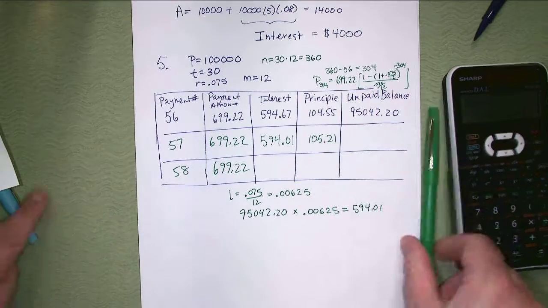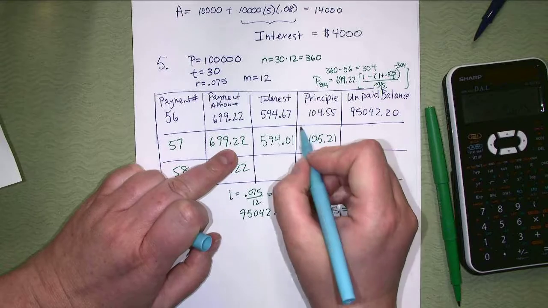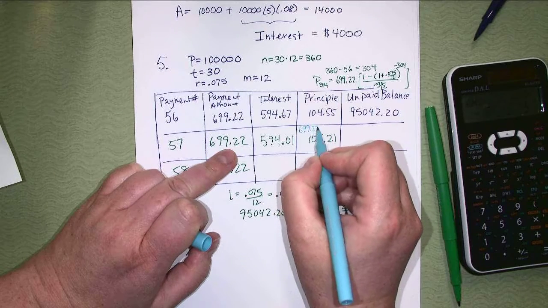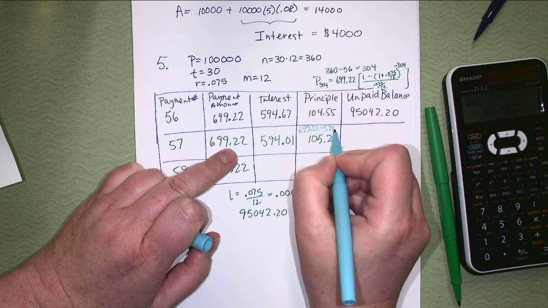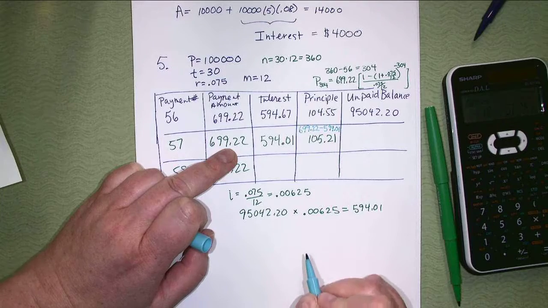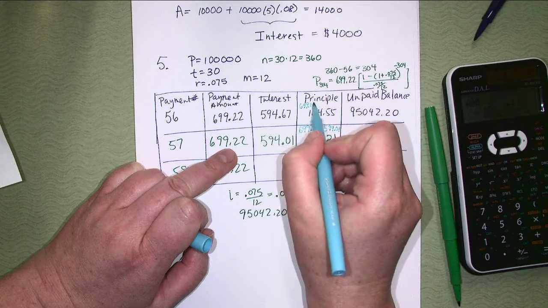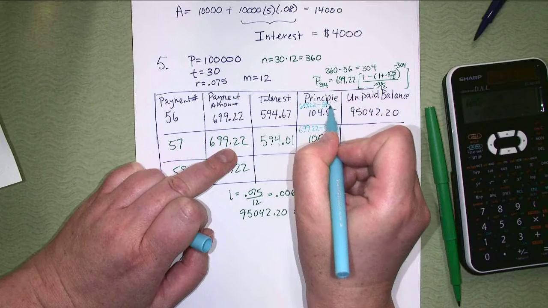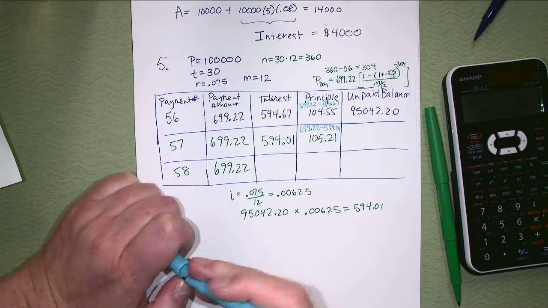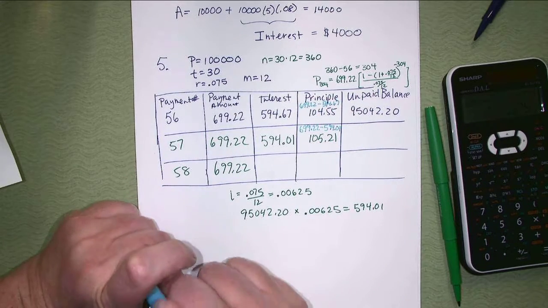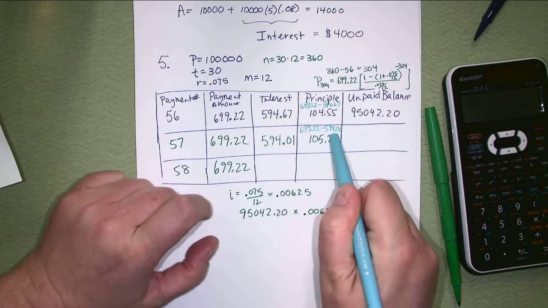So this is $699.22 minus $594.01. Right, and this one would have been $699.22 minus $594.67. And then your loan goes down by that much, 105.